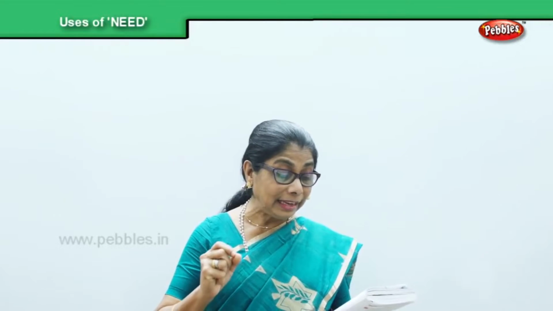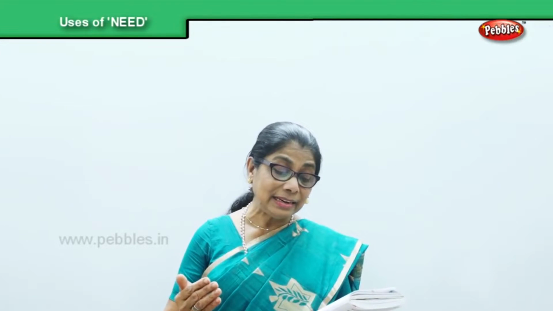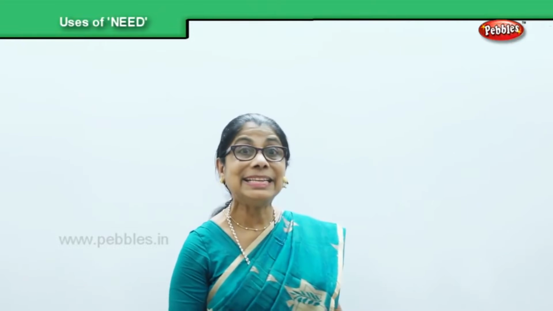Now we will look at the uses of need in a few sentences. As a modal, need is mostly used in the negative and interrogative. In the affirmative, it stands as require or in need of. So we are going to see the uses of need, which is used mostly in the negative or in the interrogative. That's what we are going to look at: uses of need in different sentences.